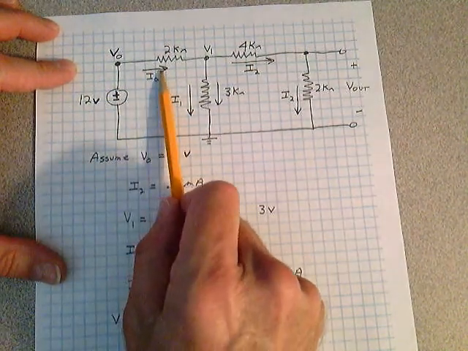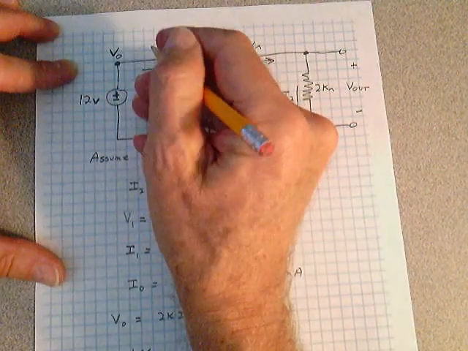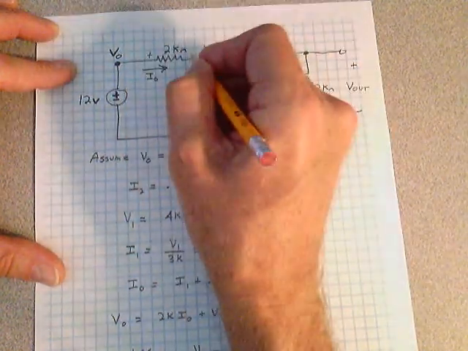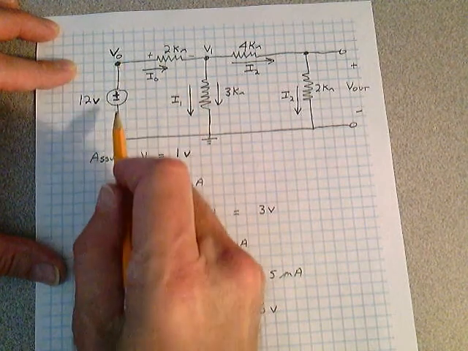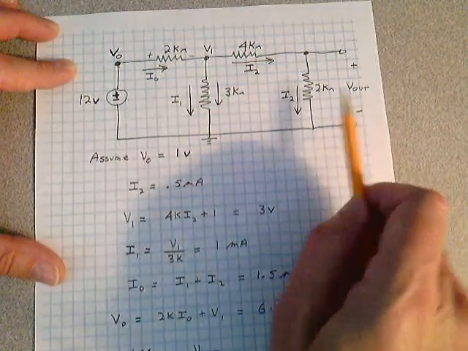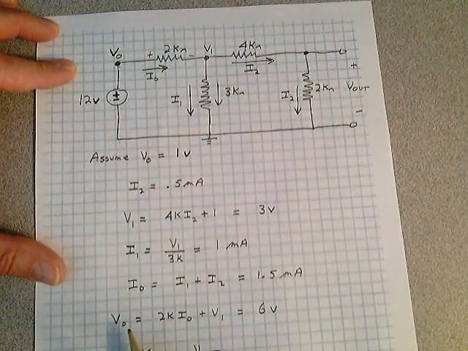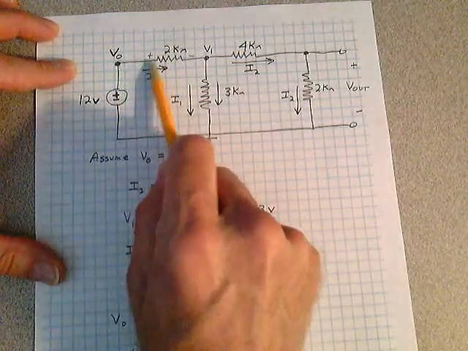If you have 1.5 milliamps flowing here, plus to minus, we're going to calculate V out now, the voltage here, assuming you had 1 volt out here. Well, it's equal to 2K times that I0. That's the voltage drop here.